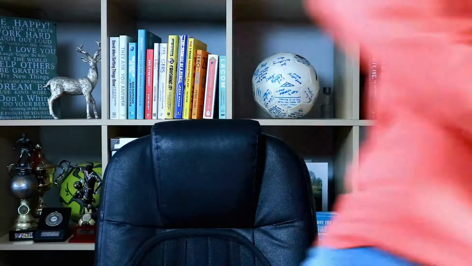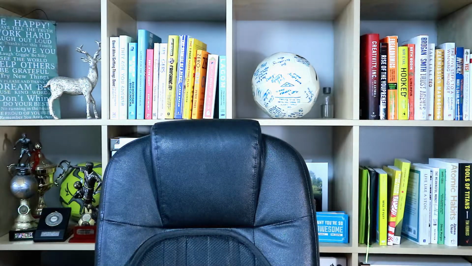Maybe a thunderstorm. Maybe a door slamming. I need to do that by myself. One second, I'm going to do it right now. Or maybe crickets chirping.